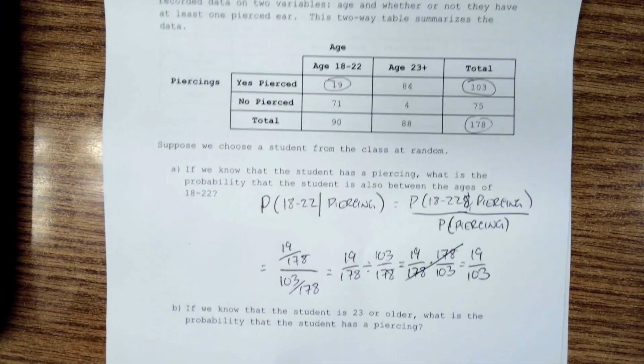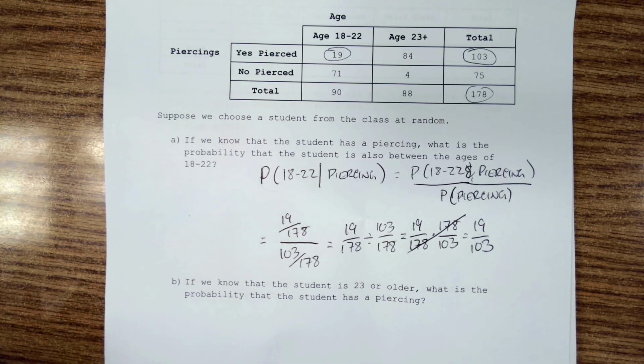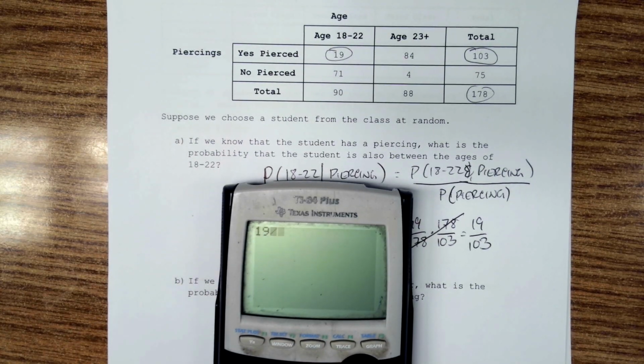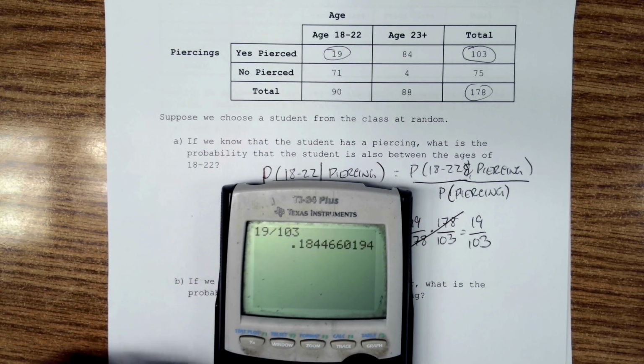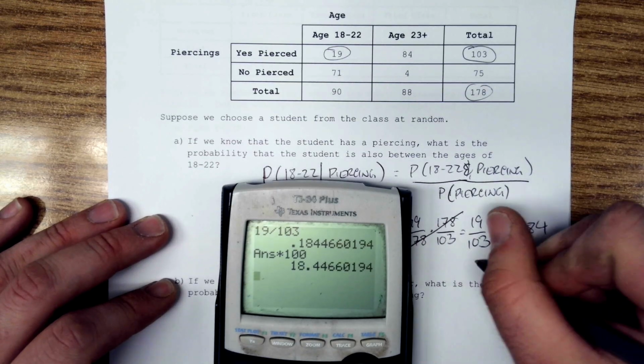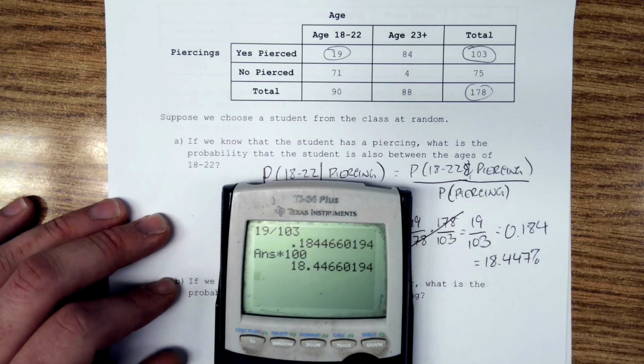So there is a 19 out of 103 chance that, given that a person has a piercing, they might be 18 to 22. And 19 out of 103 is about a 0.184 chance, or an 18.447% chance.